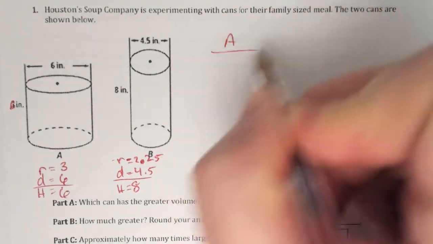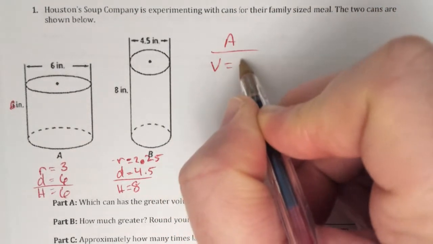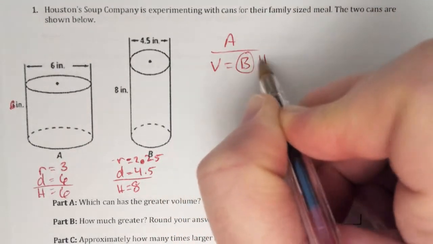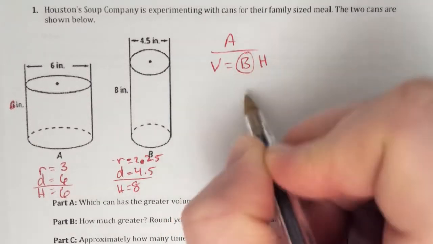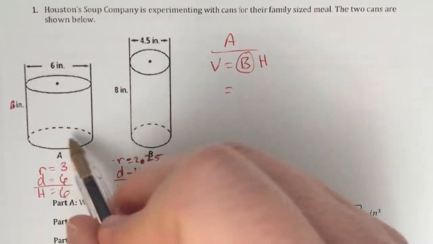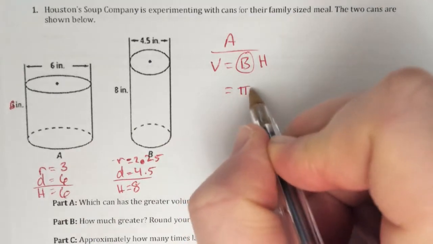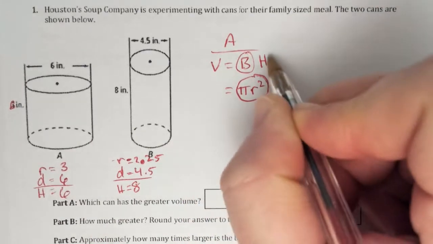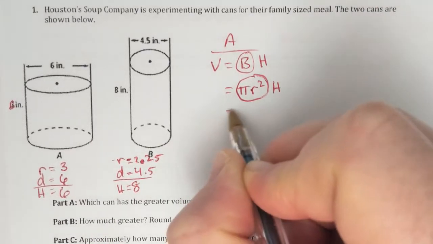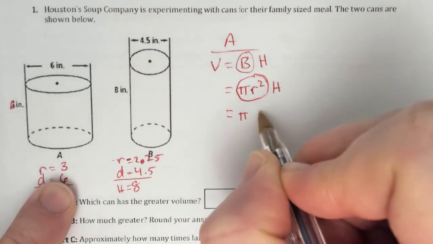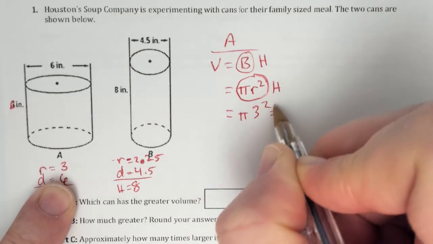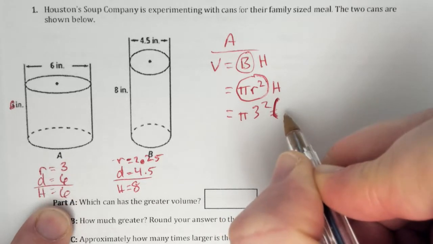So for A, we want the volume, which is base area times the height. So B times H. Now B we're going to replace. What is the base? That is a circle, so that's pi r squared is the base area, and then times the height. And now you just have to plug it in. So pi 3 squared times, what was the height? 6.